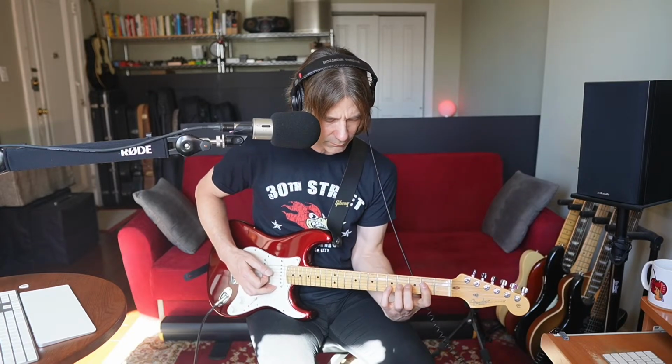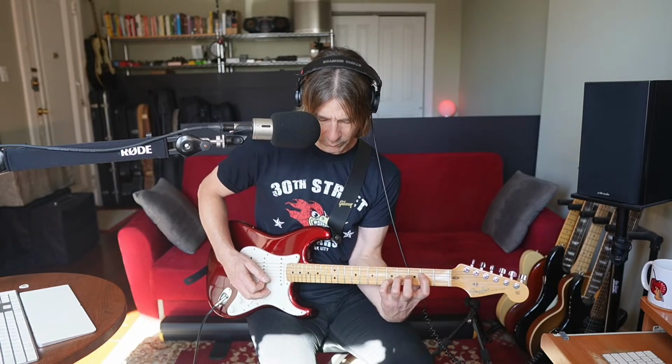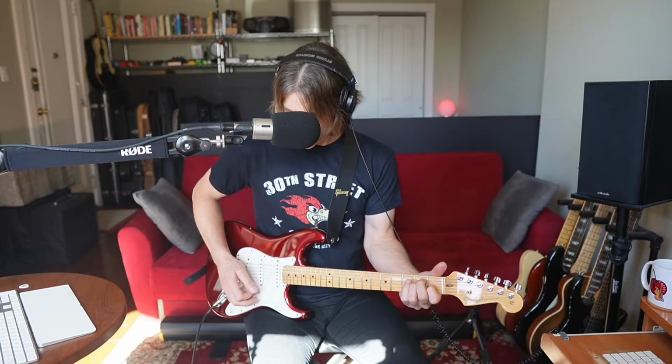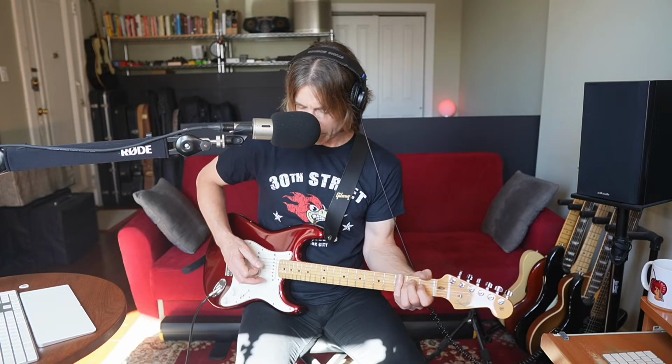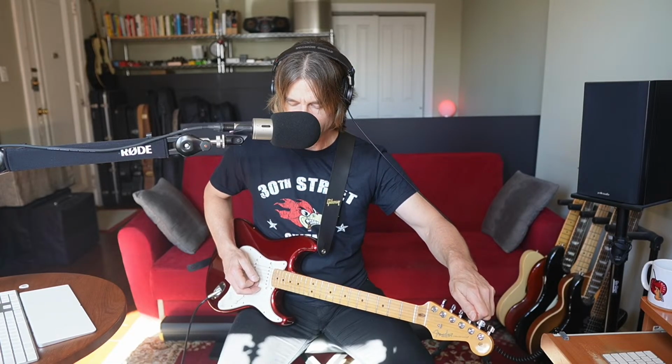Go flat there. Close enough for rock and roll. E major. Just use the tuner. What the heck? That was a little flat. A, B string. G string, a little flat.